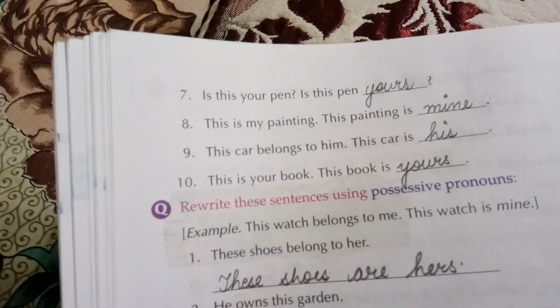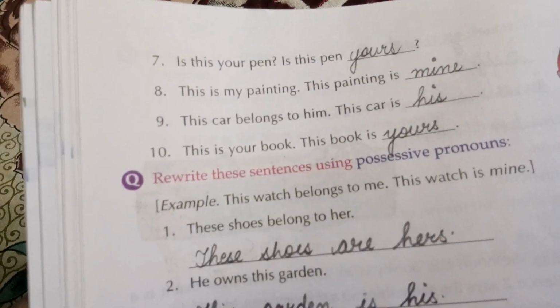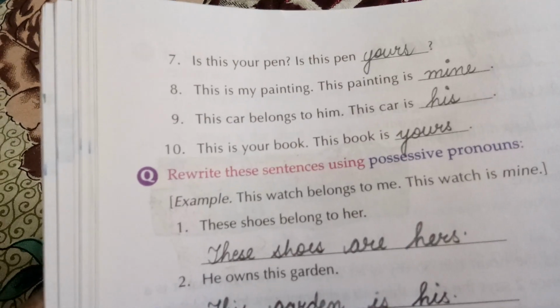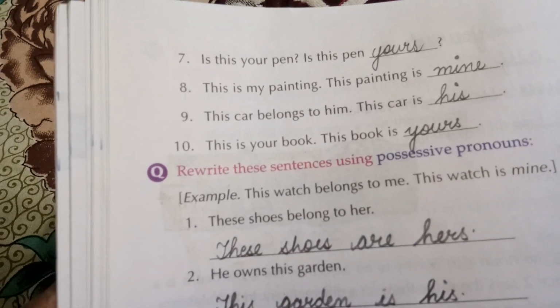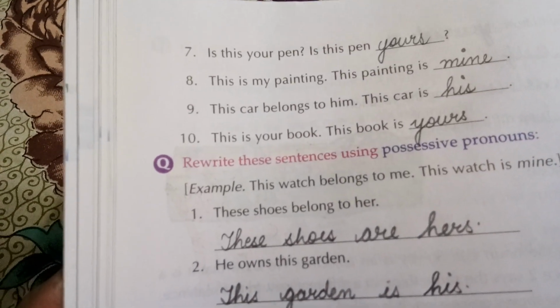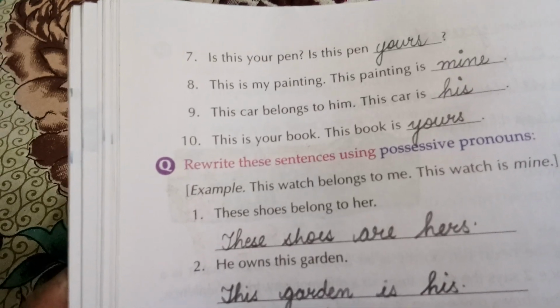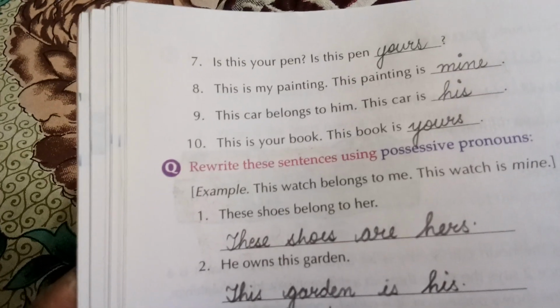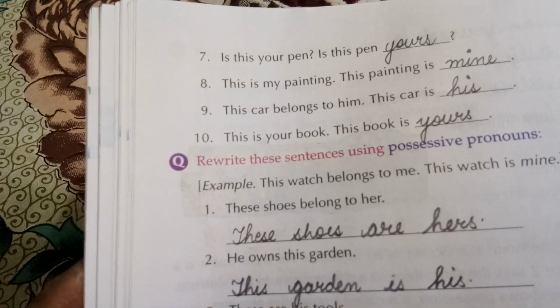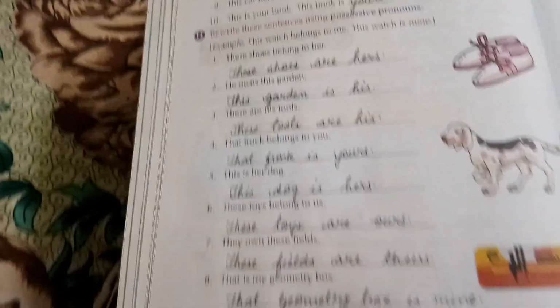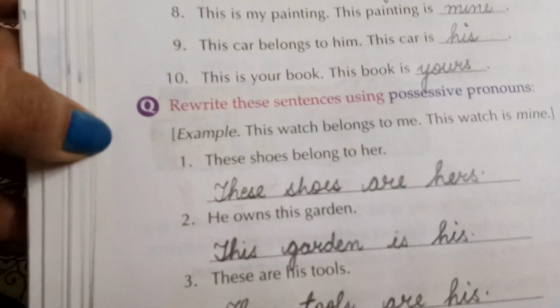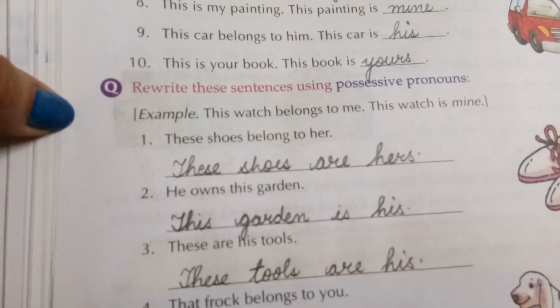Page number 56. Is this your pen? Is this pen yours? This is my painting. This painting is mine. This car belongs to him. This car is his. This is your book. This book is yours. I hope you have understood about the possessive pronouns. Now rewrite these sentences using possessive pronoun.